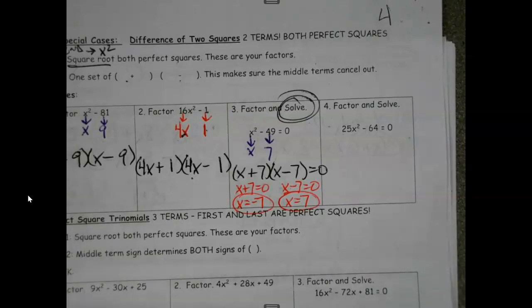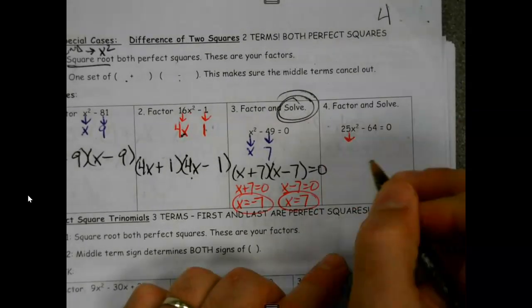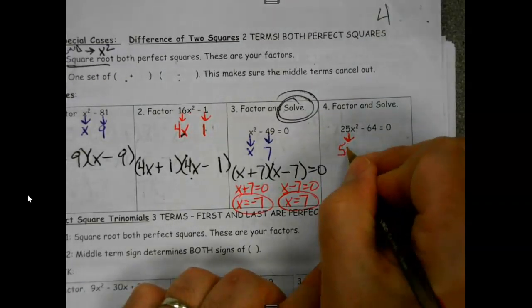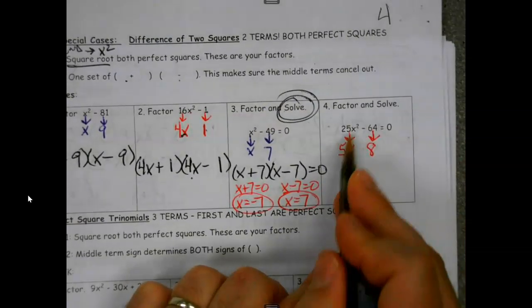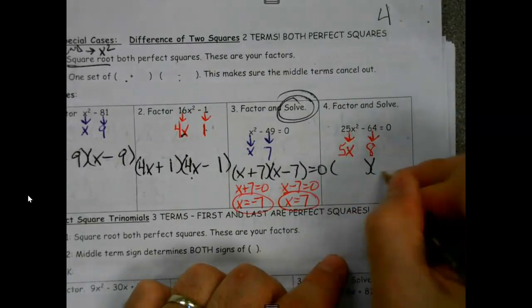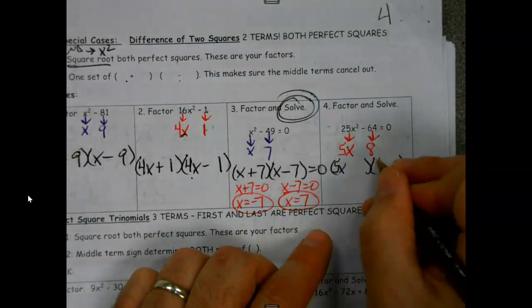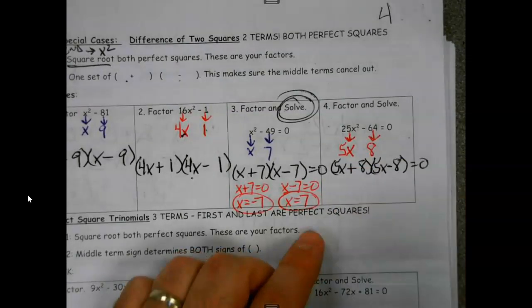So we got one last one. What number do I square to get 25? Look in the chart for 25. What number is doubled up? 5, 5. What number doubled up is 64? 8. Again, this one got x because there was an x squared with it. And then it's as simple as the 5x goes first, the 8 goes second, 1 plus 1 minus.